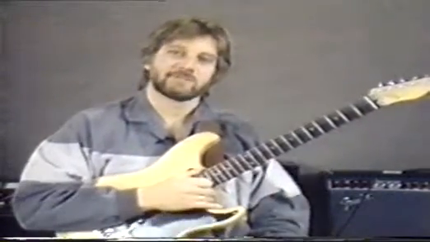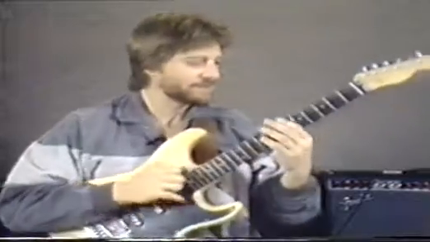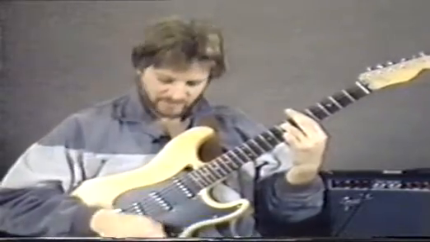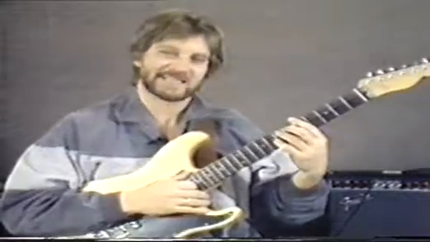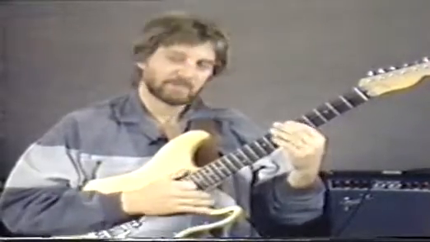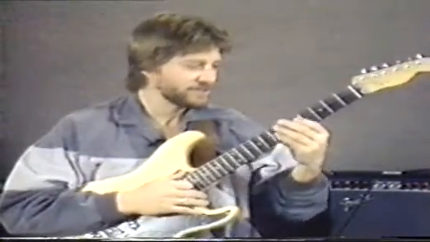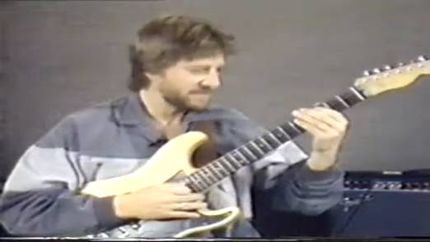This is real handy when you play over other types of chords. For example, if we have A minor 7, once you decide what key A minor is in, I'll say it's in the key of G right now, I could play all 3 of the pentatonics of the key of G. That'd be G, C, and D.